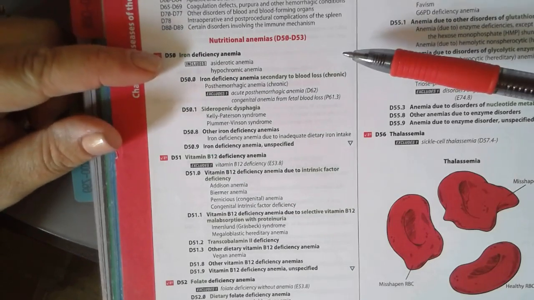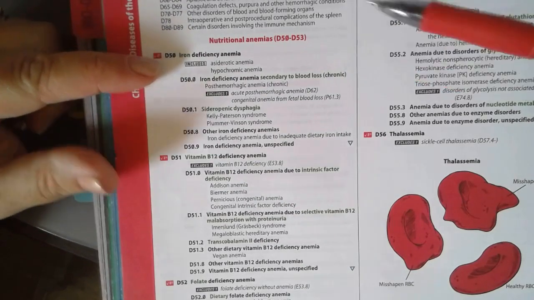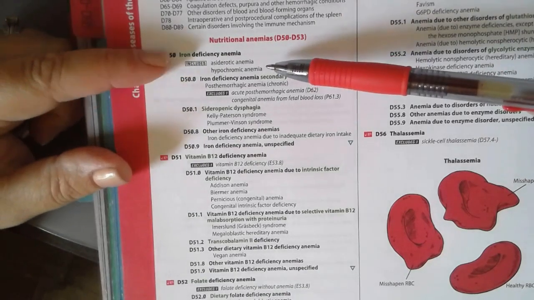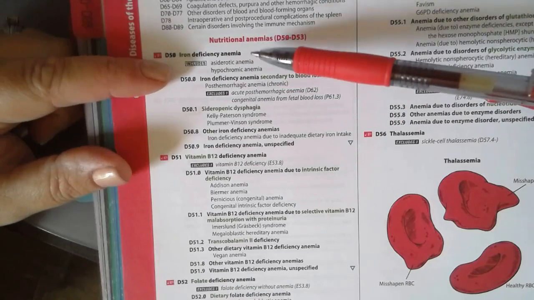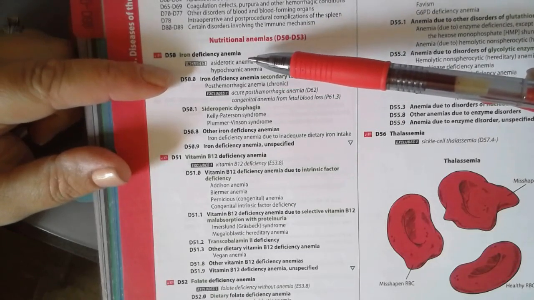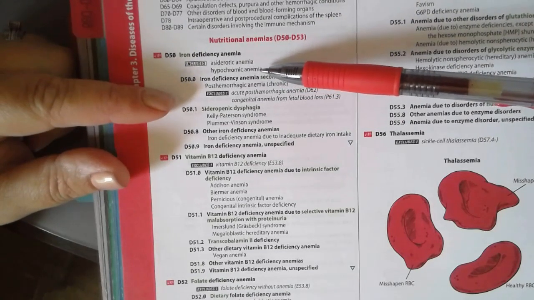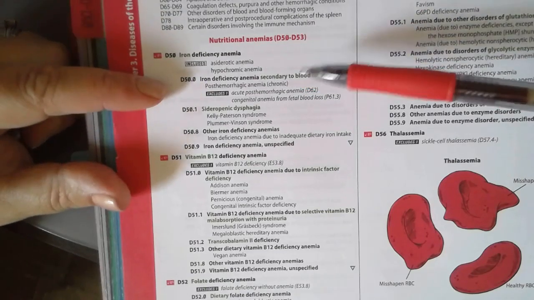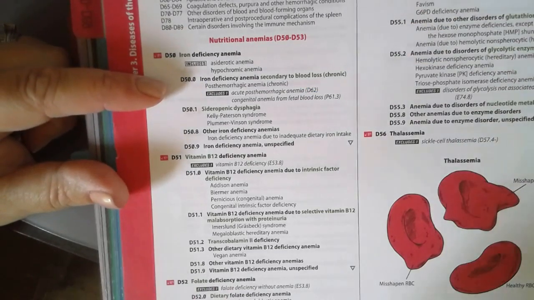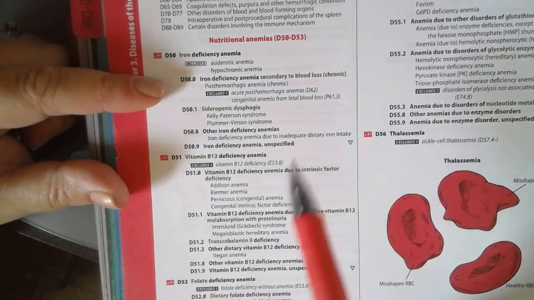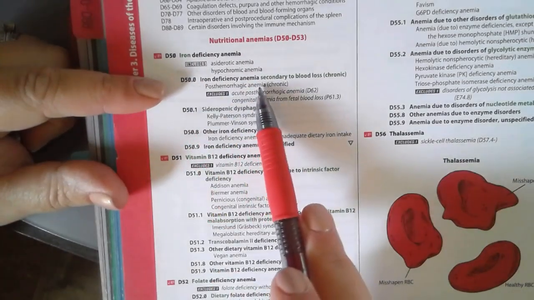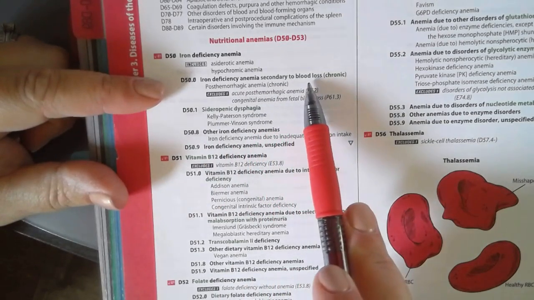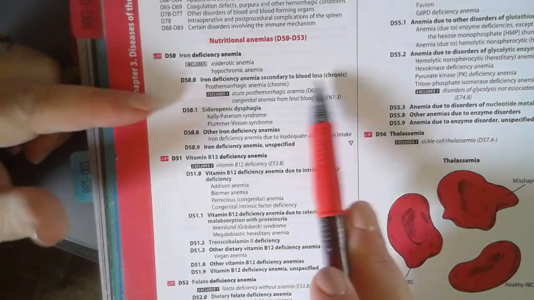So D50 covers iron deficiency anemia, and then you need to make sure that you're paying close attention to your includes and excludes notes. So this D50 code includes acidotic anemia and hypochromic anemia. And then if we are looking for D50.0, which is the one that our index directed us to, that is iron deficiency anemia secondary to chronic blood loss.